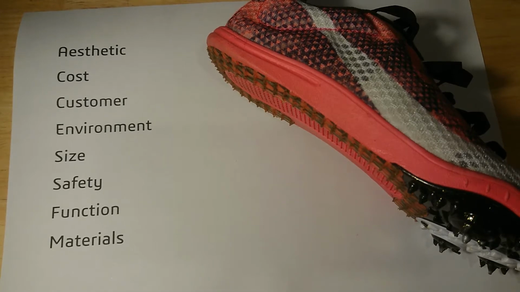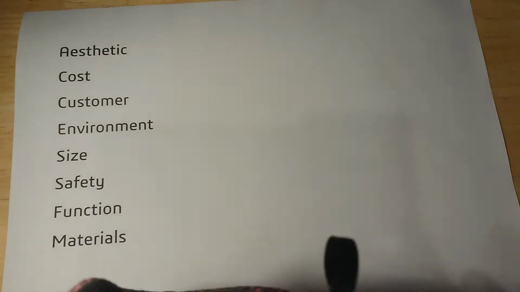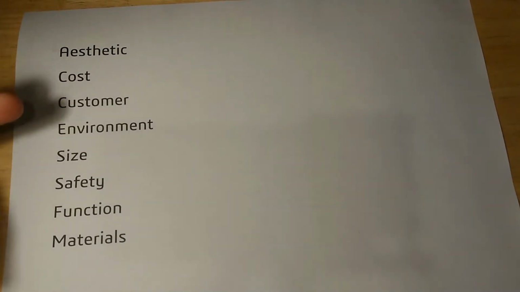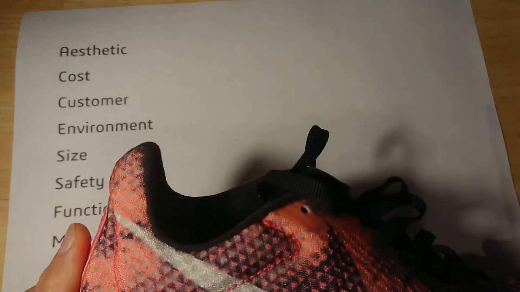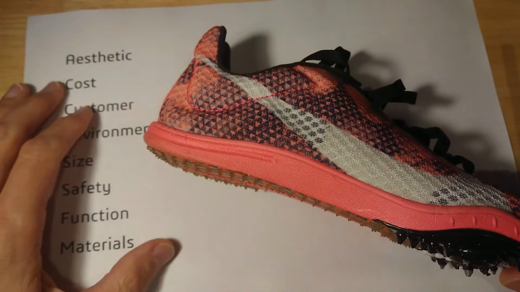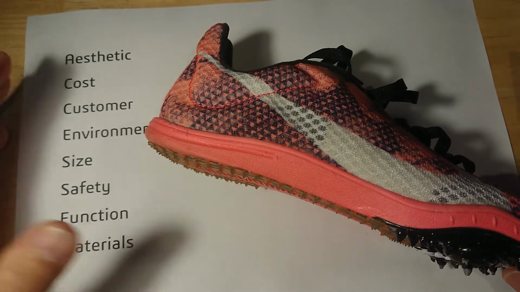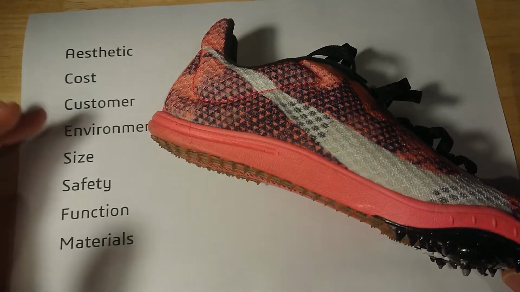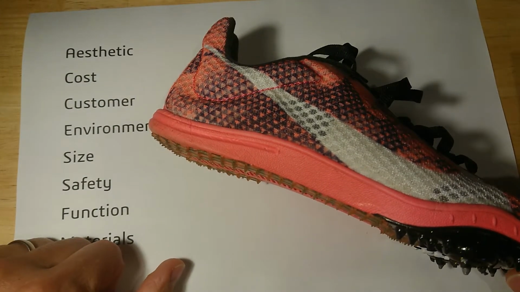So this video is about product analysis and how we analyze different products. Now, the most common way we do it at school is using an acronym, ACCESSFM. We go through each of these things in turn whilst we're looking at the product. So obviously more than one way of doing this. Could do DTRAM's good design principles. But product design analysis, we tend to use these for GCSE.